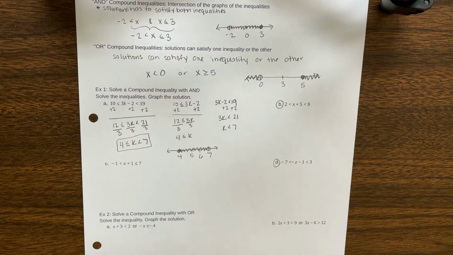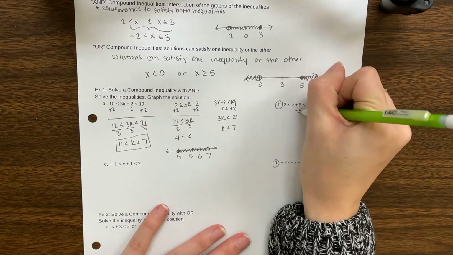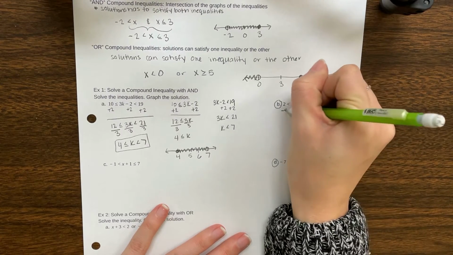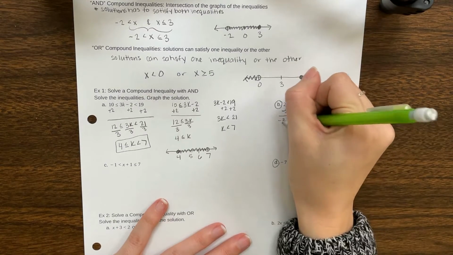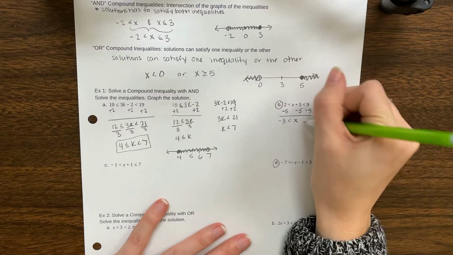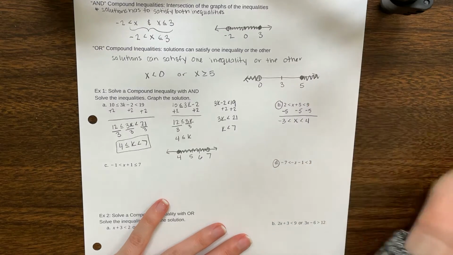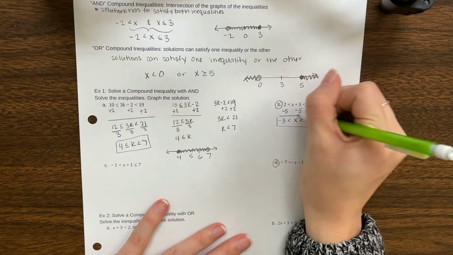All right, so then what we're gonna do is, first one I'm gonna do is subtract 5. Subtract 5. If I do it to one thing, I have to do it to all sides. So this would give me -3 is less than x, which is less than 4. Okay, so that's your final answer.